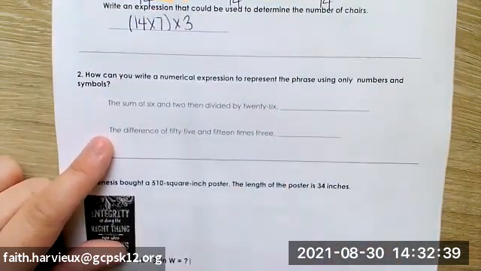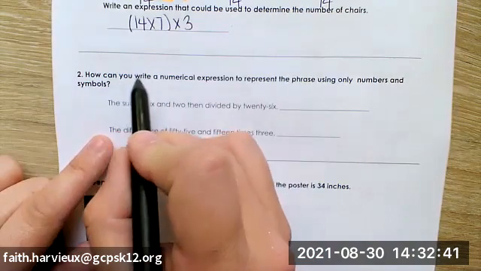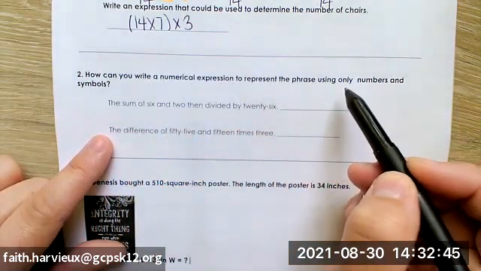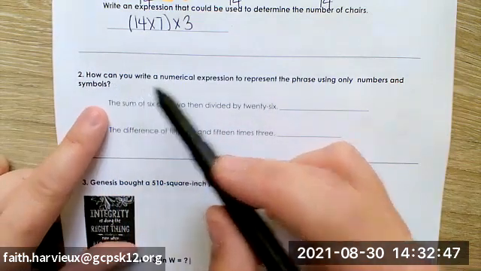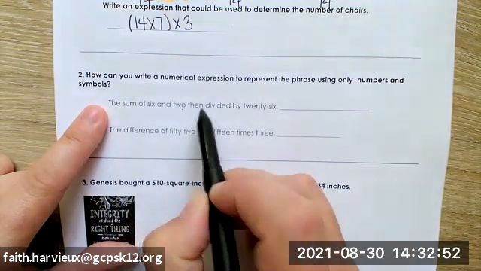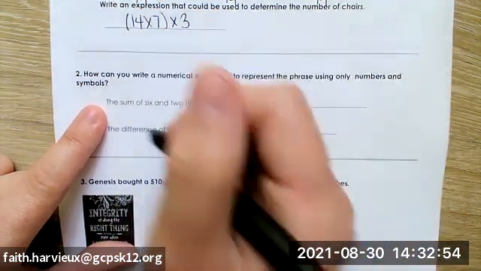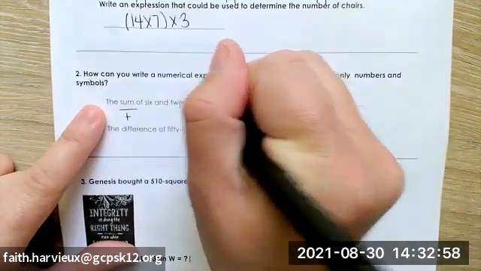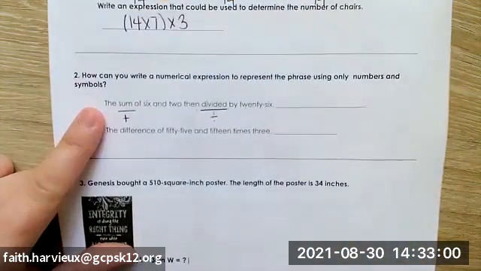Let's go to the next question. How can you write a numerical expression to represent the phrase using only numbers and symbols? Let's read the first one. The sum of 6 and 2, then divided by 26. I know that sum is adding, and divided means I need to use division.